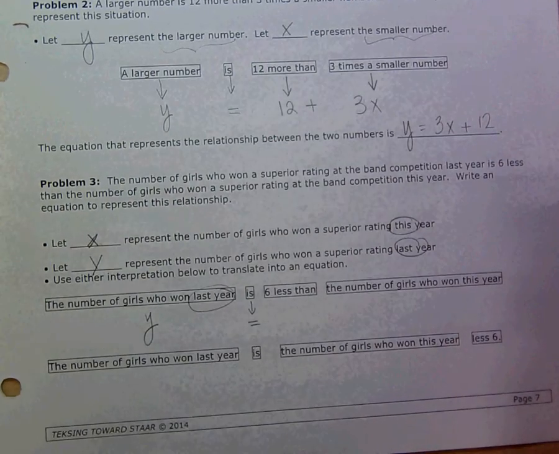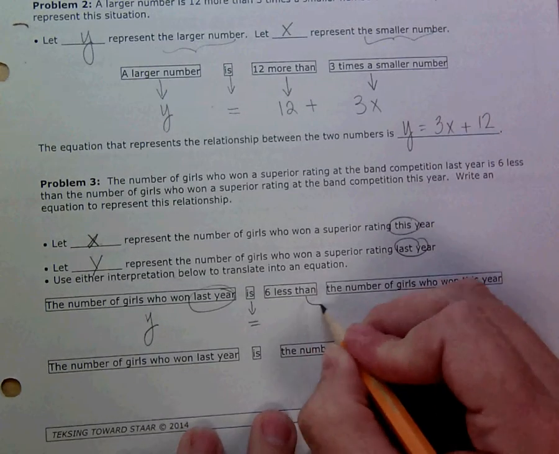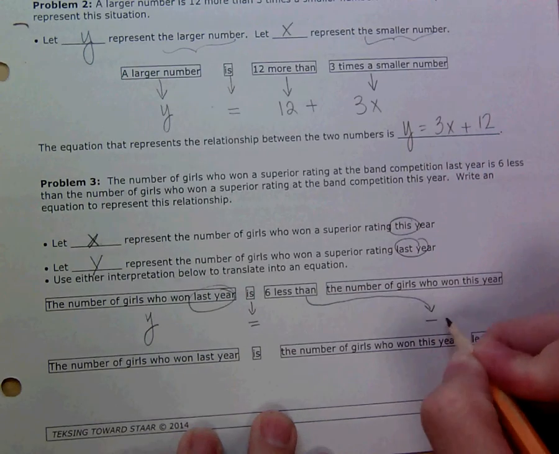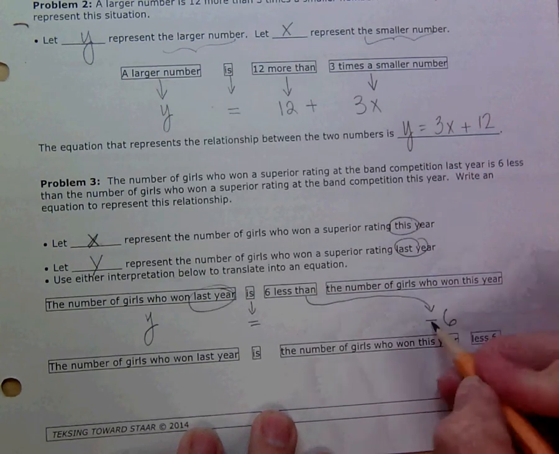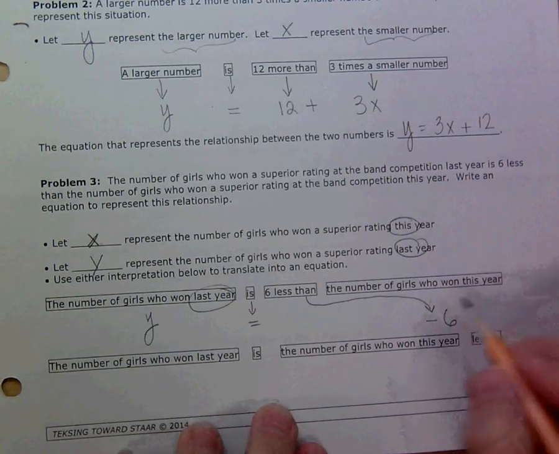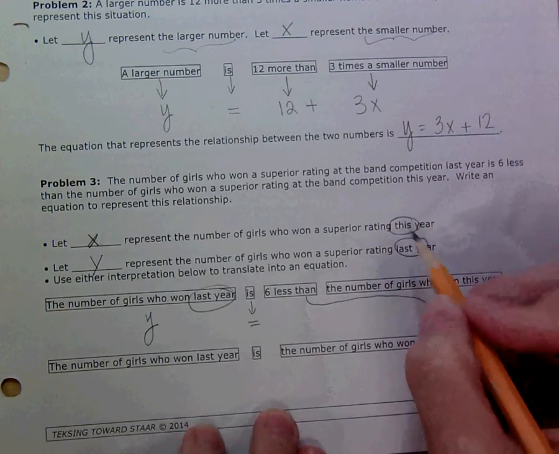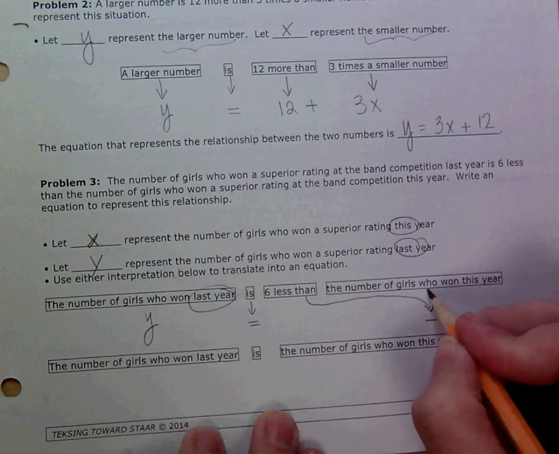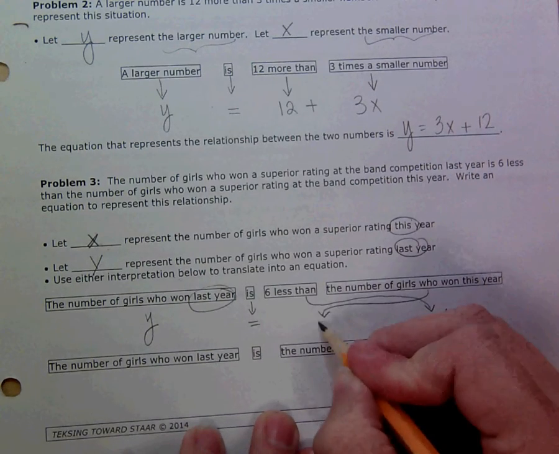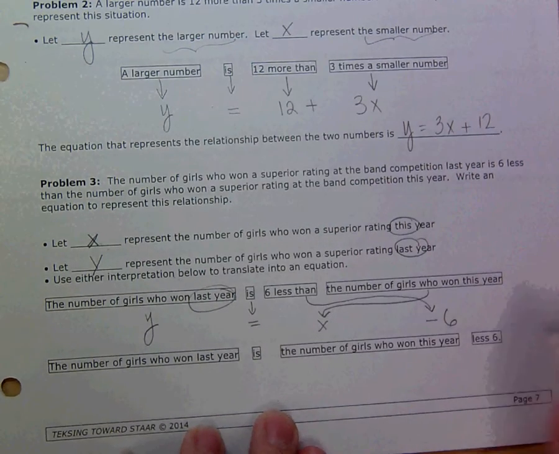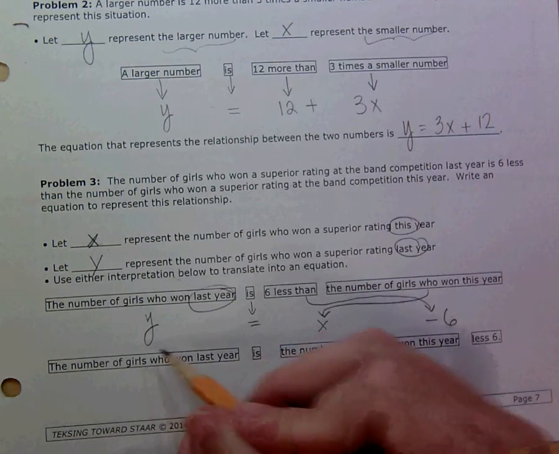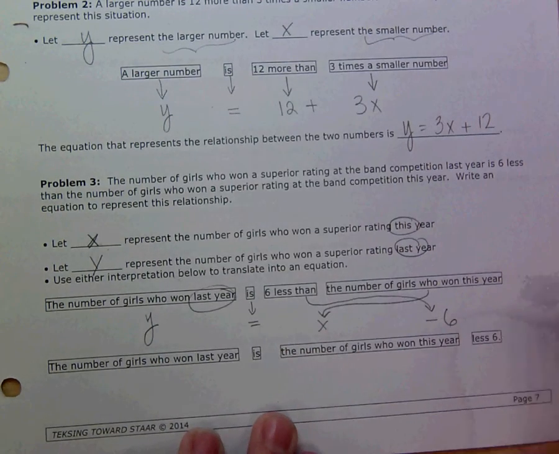Whenever we say 6 less than, it's going to be whatever it is minus 6. So we can't draw that arrow straight down. We have to put it over here. And then the number of girls who won this year, we see is x. So we're going to put x on this side. So look at that. Y equals x minus 6.